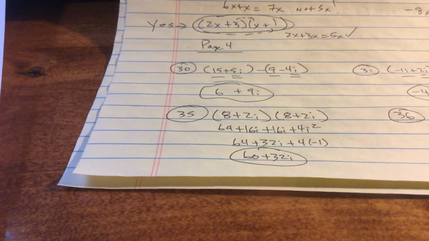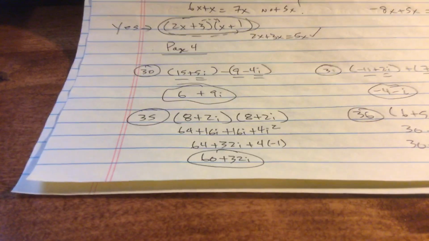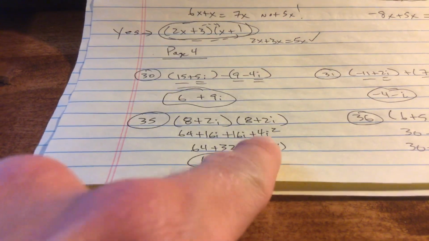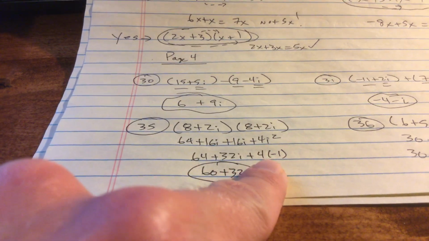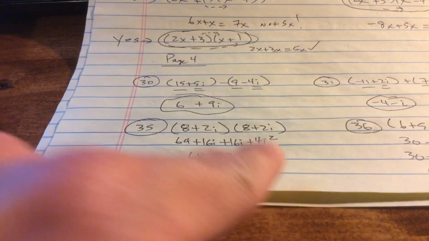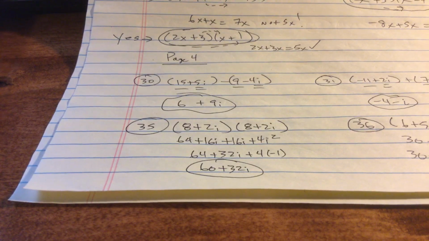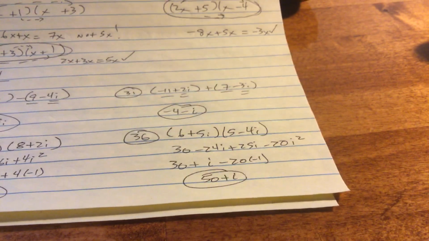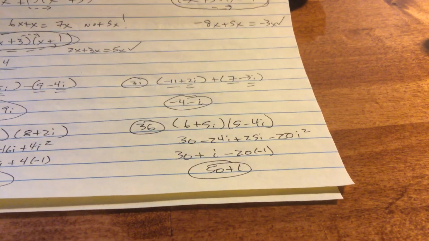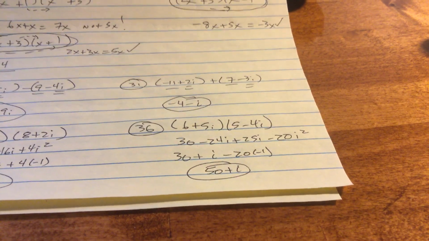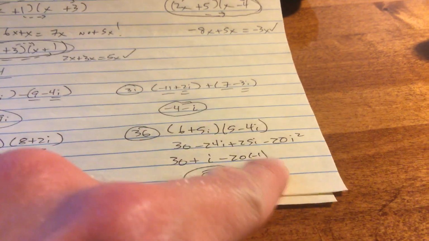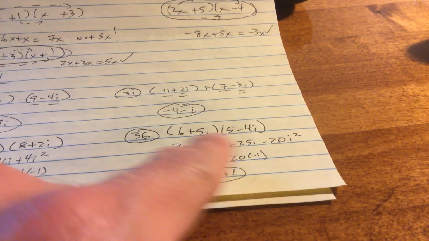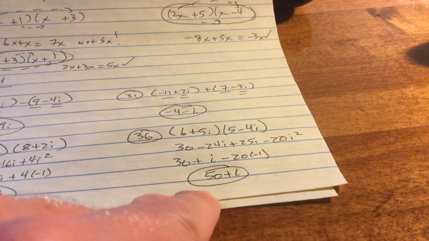Got some multiplication again. Something squared means write it twice. You guys need to know that i squared is a negative 1. So if that was a positive 4i squared, it will turn into a negative 4. 64 minus 4 is 60. Again, we'll talk about a lot of those in class. And then here's 36. First, outer, inner, last. 5i times a negative 4i is a negative 20i squared, which will make that into a positive 20. 30 plus 20 is 50.